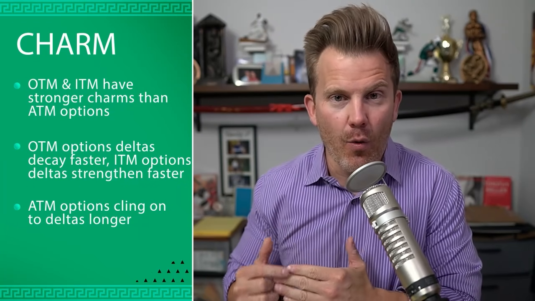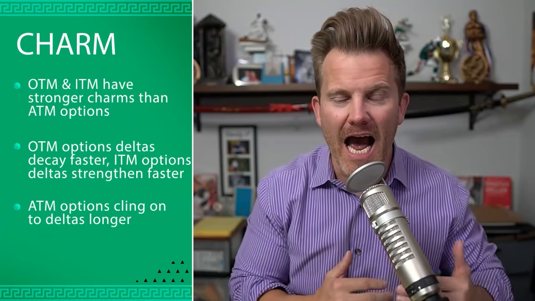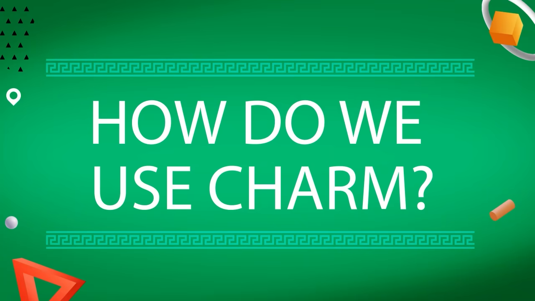Okay, if I'm a premium seller, those out of the money delta decays, now I'm really interested because lower delta options typically carry what? Lower extrinsic values. So as the deltas move down because of charm, the extrinsic values are going to move down because of charm. And now as a premium seller, I've got something that I can work with. So how do we use charm?